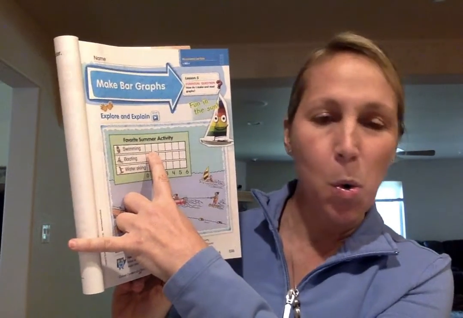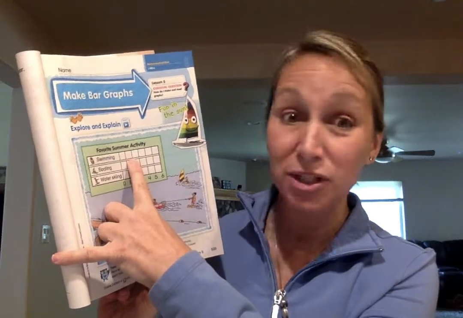And instead of making an X or an O or a picture of swimming or a picture of boating, you're going to just completely shade in the square. So if I was to ask some people, what is your favorite activity? Swimming. Okay, so let me show you what this would look like.